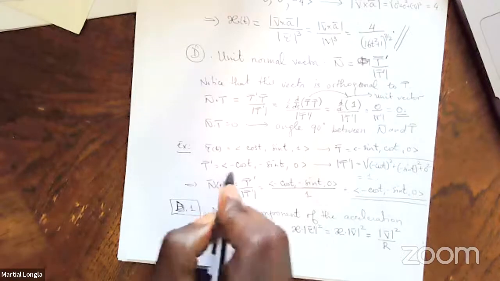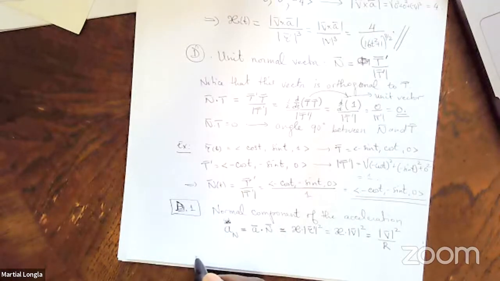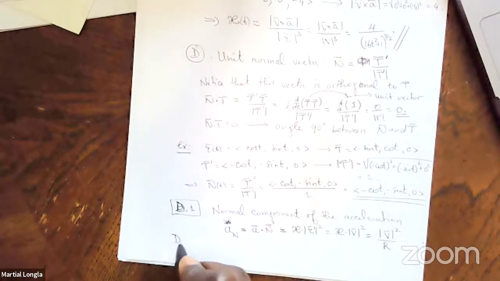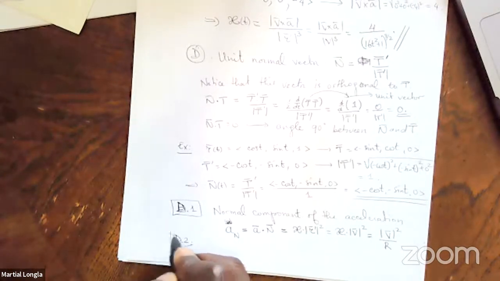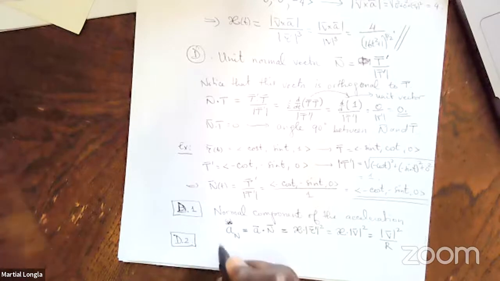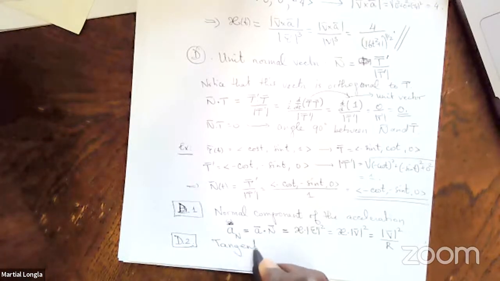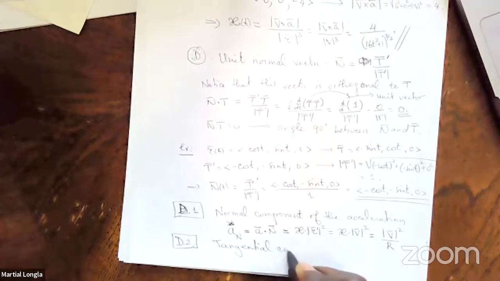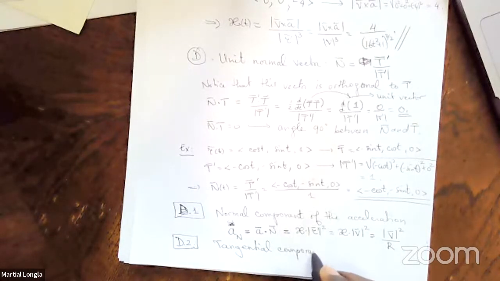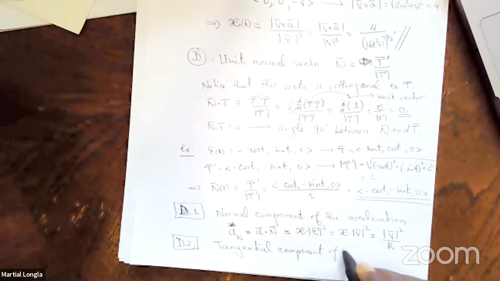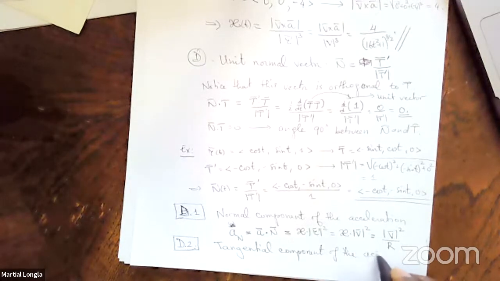So you can use any of these formulas to get it. Let me finish first and then I'll get back to some examples. There is also what we call the tangential component of the acceleration.